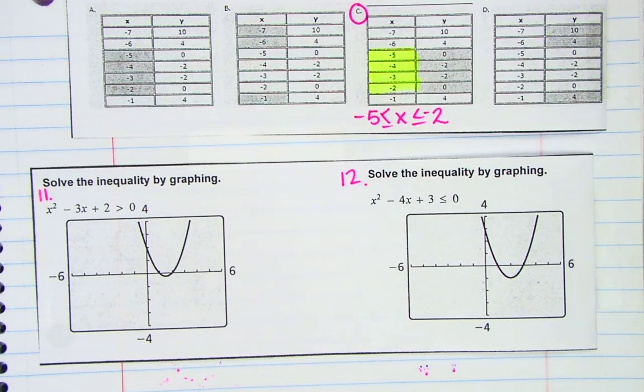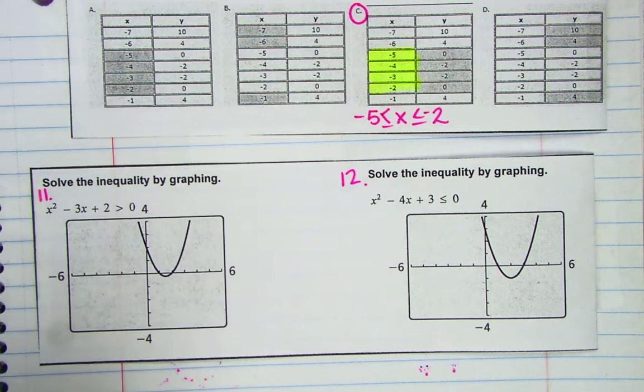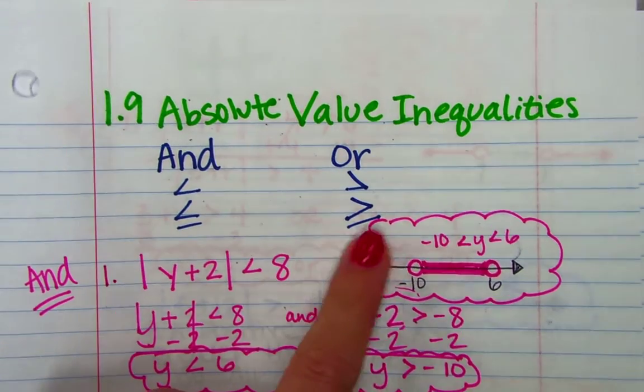Okay, they want us to solve the inequality by graphing. Now on these types of problems, these are really similar to the problems that we did on 1.9. Right, it's been a little while. 1.9, that was at the end of the first 6 weeks. But they can be and or problems.